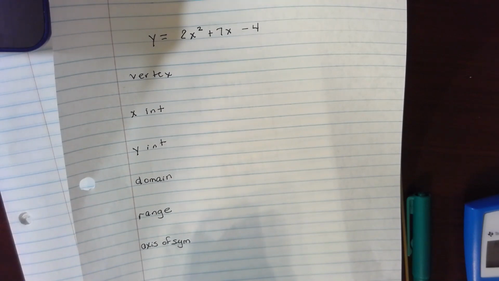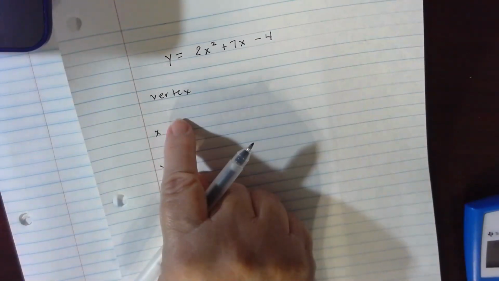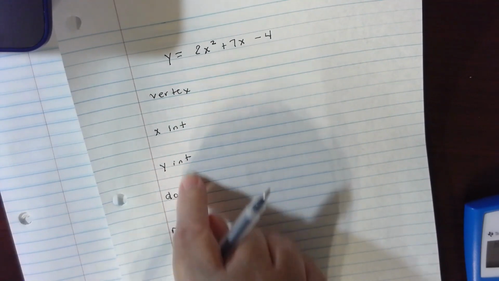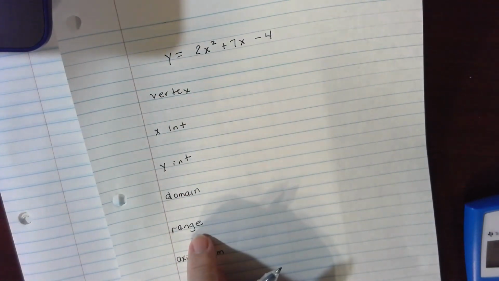Travis, what's your question? I understood the vertex and the axis of symmetry, but I'm struggling to remember. I got my x, y, and the domain and range, and I can't remember how to put them down.